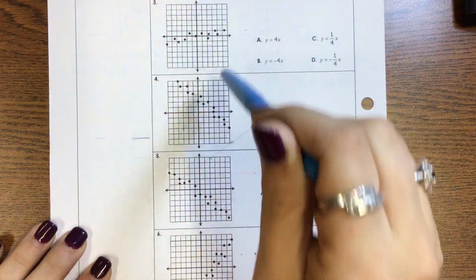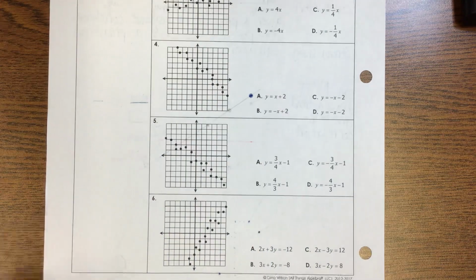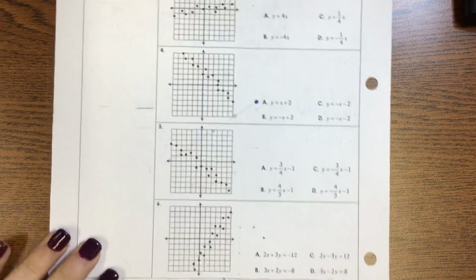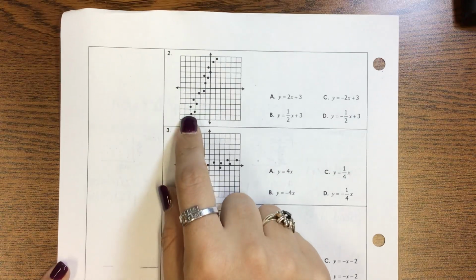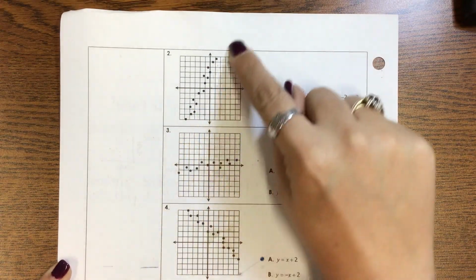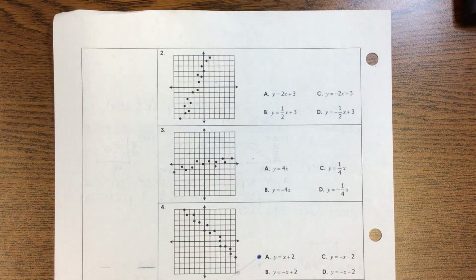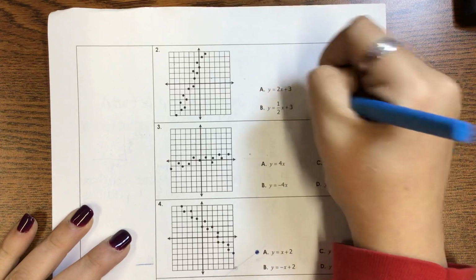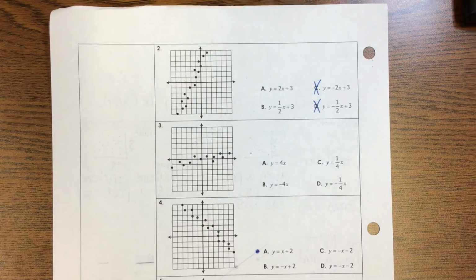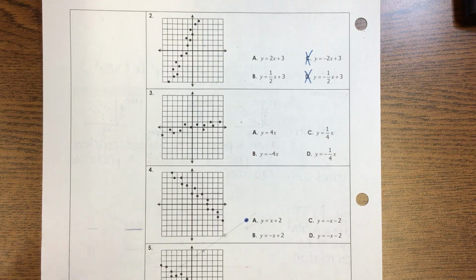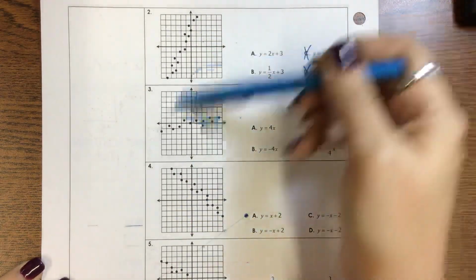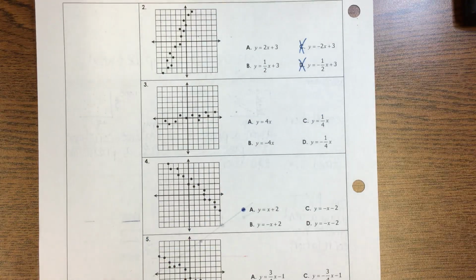On the back, you have 5 more problems. When I'm looking at these, start out by predicting their slope. If the dots are going up from left to right, get rid of any answer choices that are negative. Give these a shot. Once this is done, go on to that practice assignment. These questions will all be on there for you to put your answers in, along with a few extra. Let's go.